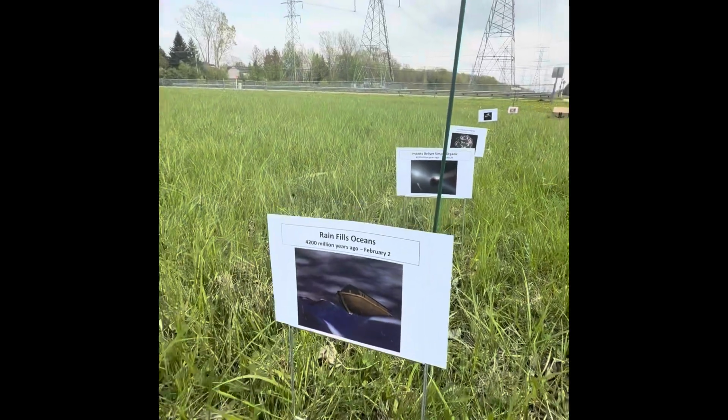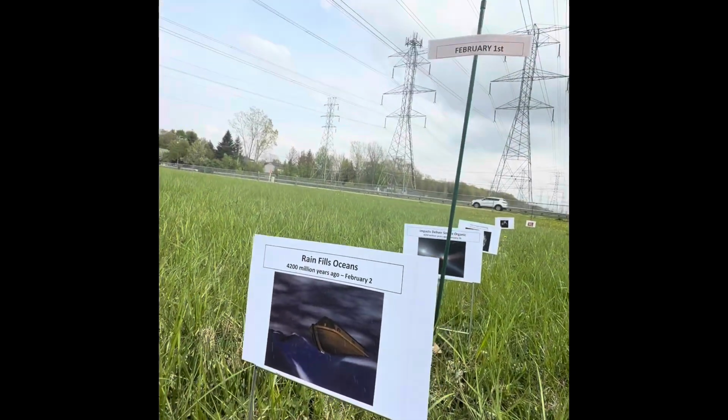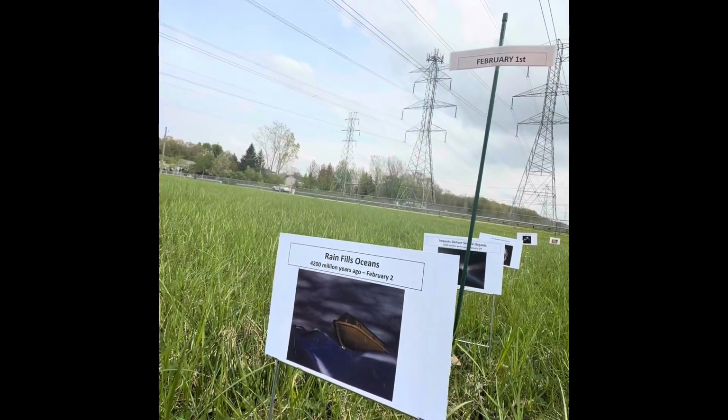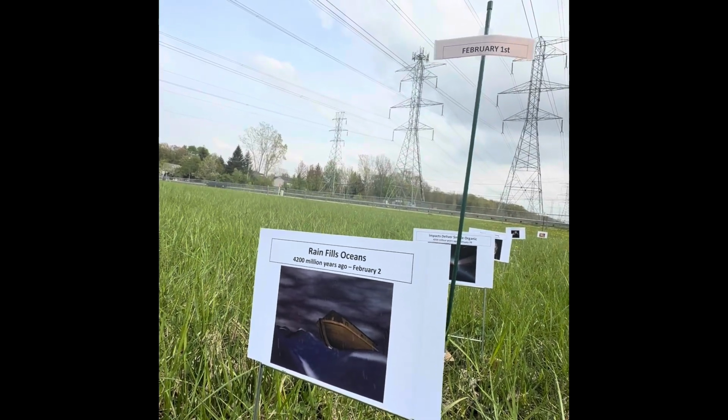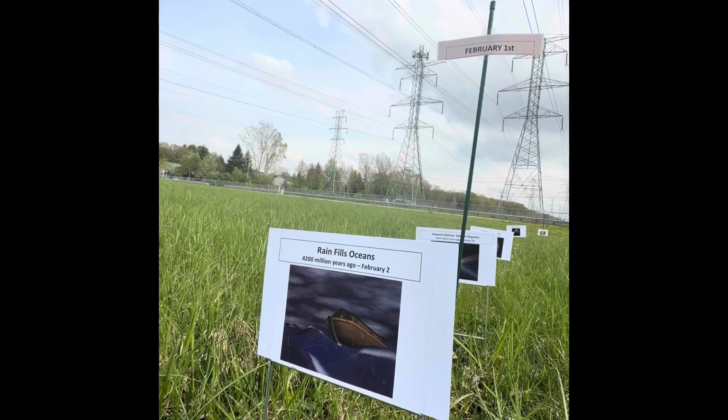Up next, we've got the rains filling our ocean. Now, there are about 5 events in this cosmic calendar that I'd like to draw your attention to, and this is the first of these 5. It's just a step forward about 10 million years from February 1st to February 2nd, all right? But it's a huge event in our timeline.